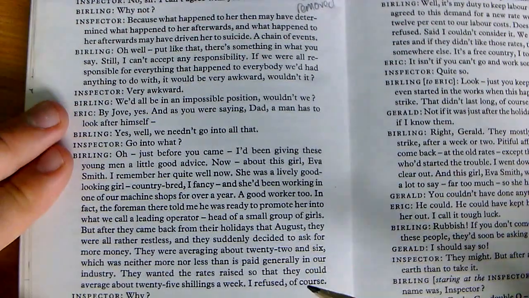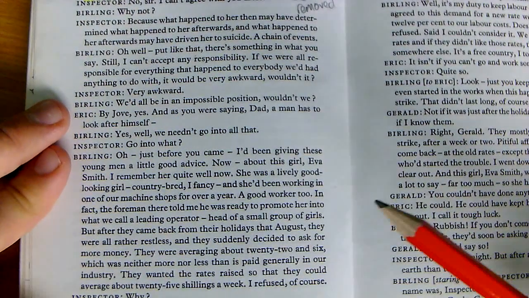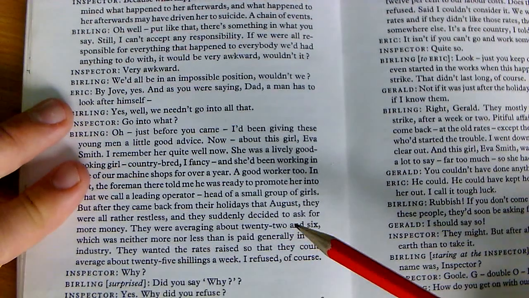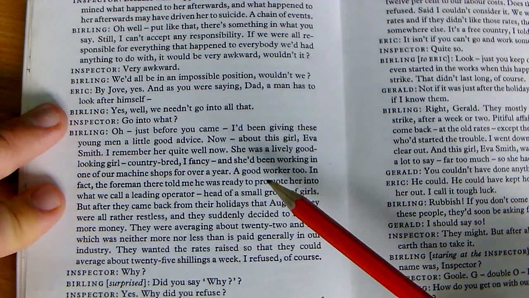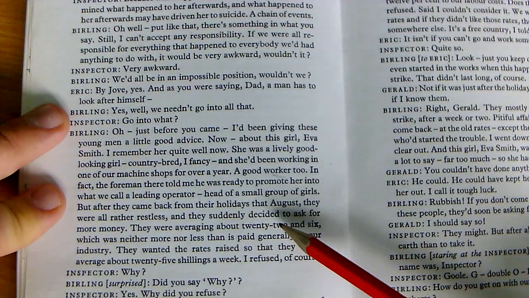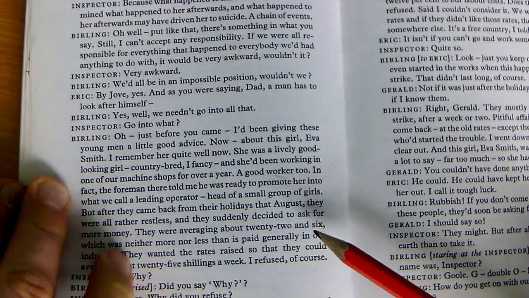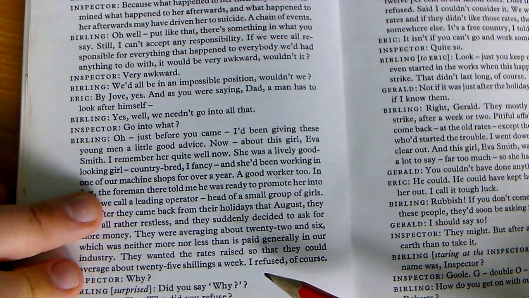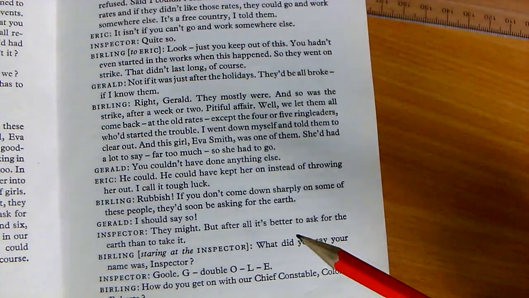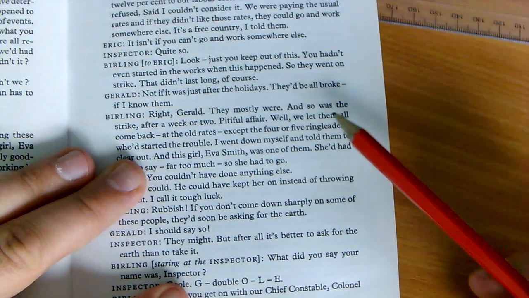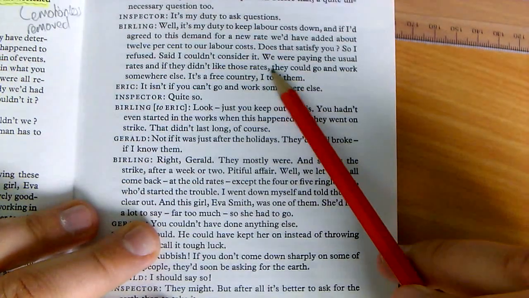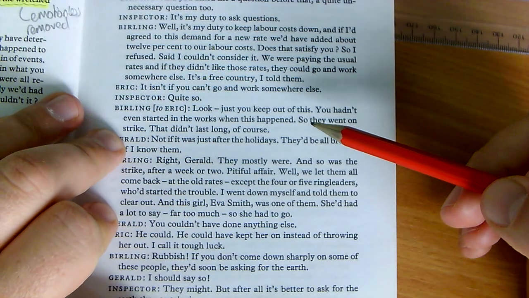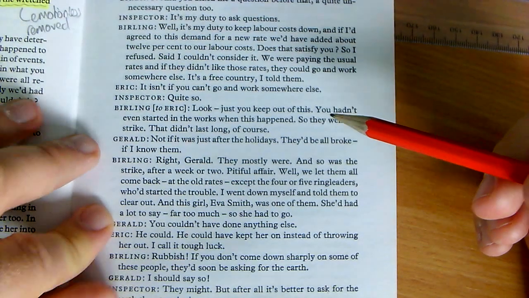As we work down, we learn that Eva worked for Burling, and she basically stood up and said, "You need to pay us women more. We deserve more money." He said that she was a good worker, and she stood up and said, "We deserve a pay rise." And it was actually quite a small pay rise that they were requesting, and as a result, Burling wants to keep his labour costs down, and he tells her to go and work somewhere else.